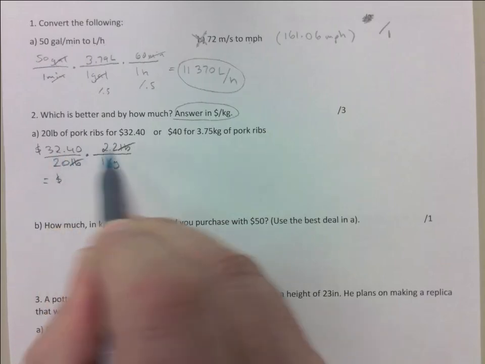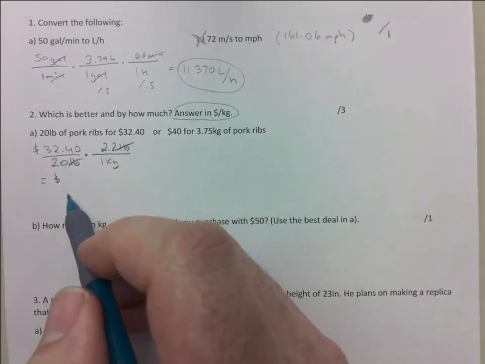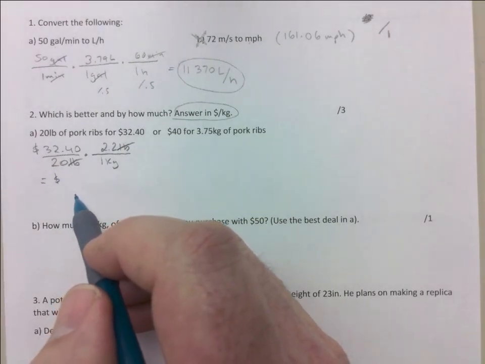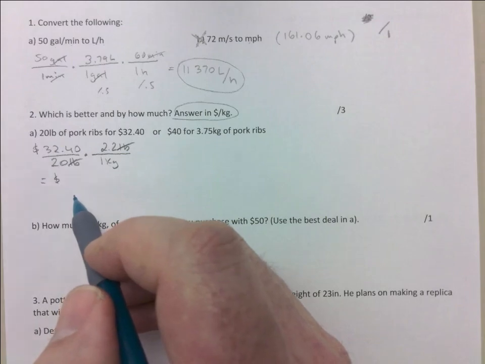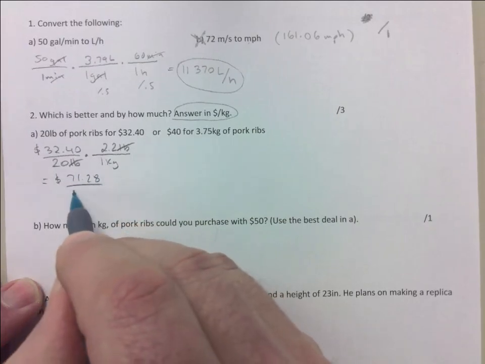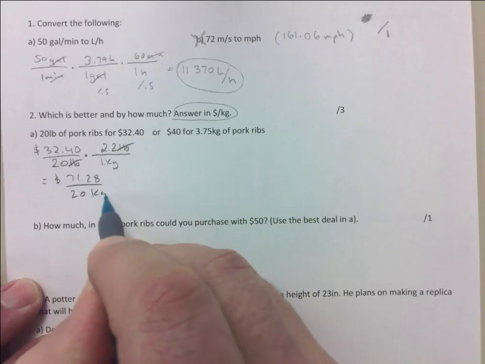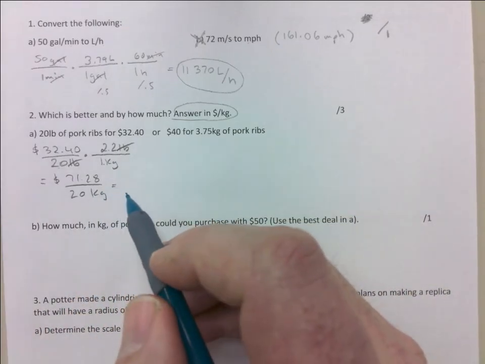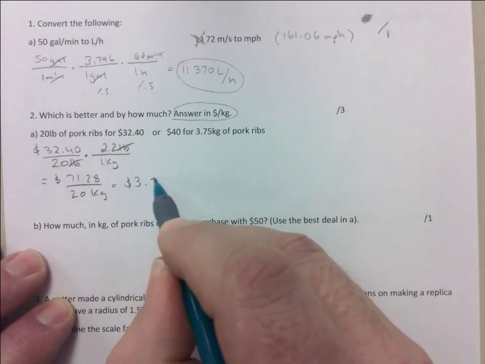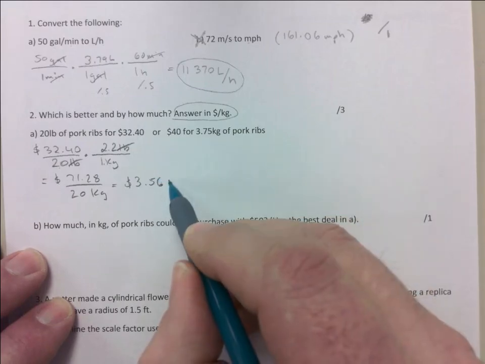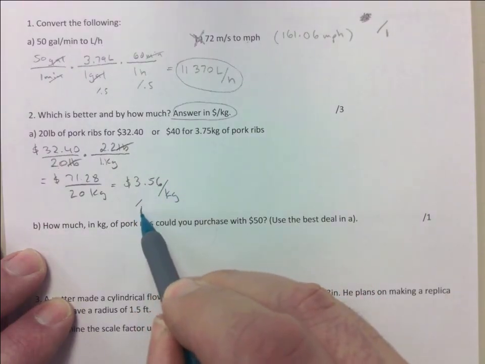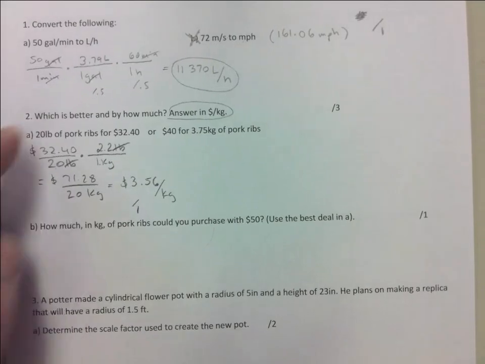If you multiply the tops, you get, give me 1 second here. Didn't show that in between work. Show your work, Mr. Dixon. Don't just go to the answer. 71.28 divided by 20, right? 20 kgs. And if you divide that, you get 3.56 per kilogram. Okay, so if you have this, you get a mark for the unit price for that first offer.